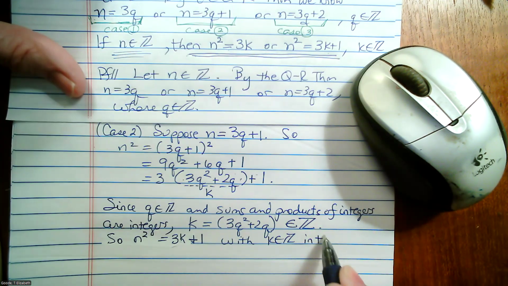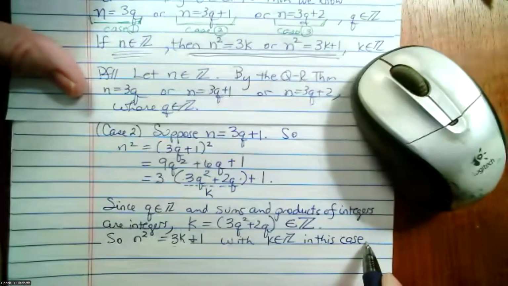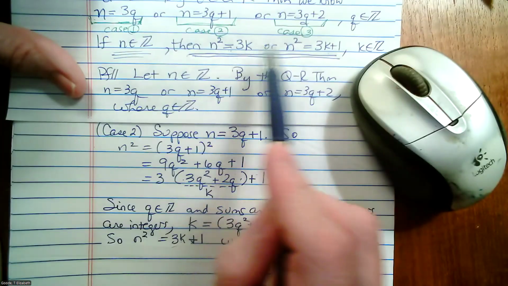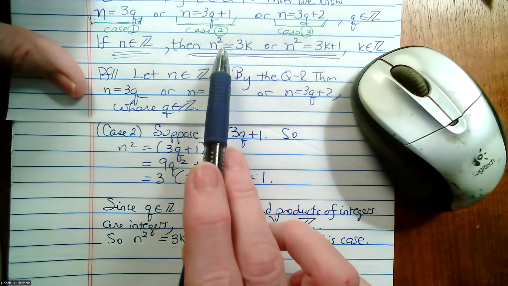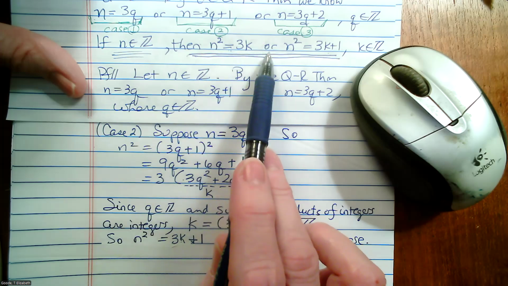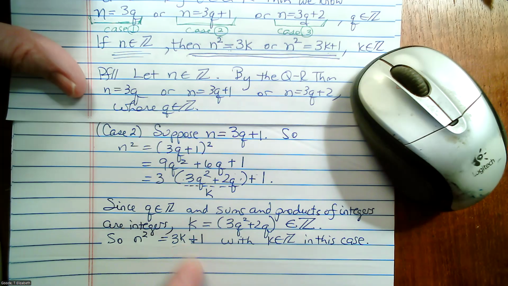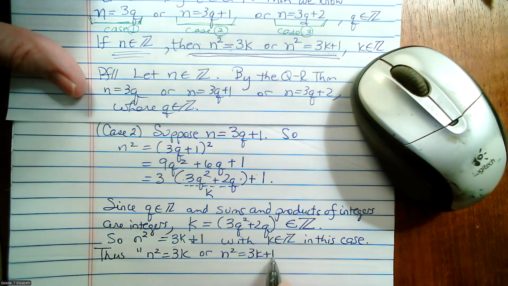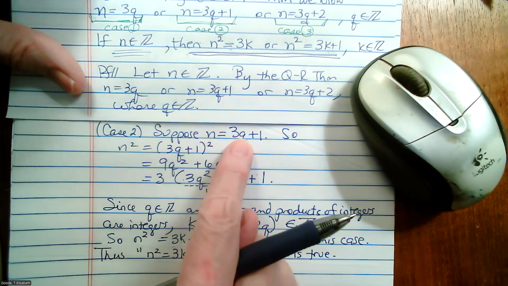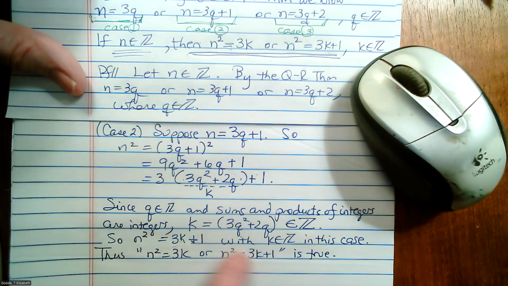But we have satisfied this OR conclusion. The OR conclusion is satisfied if we get n squared looking like 3k or if we get n squared looking like 3k plus 1. We happen to get it looking like 3k plus 1. So we can just say thus n squared equals 3k or n squared equals 3k plus 1 is true. So we killed it in case 2. When n looked like 3q plus 1, n squared wound up looking like 3k plus 1.